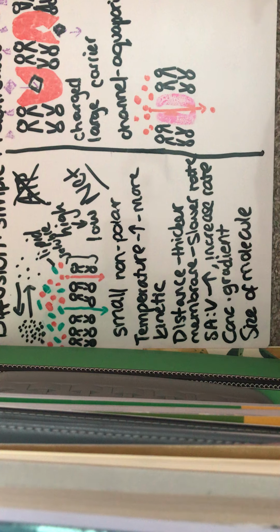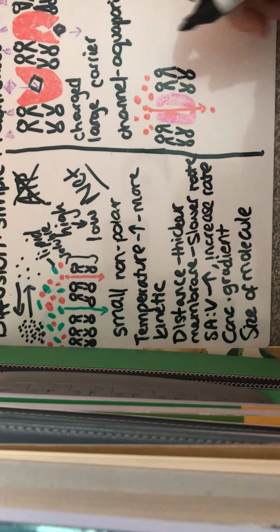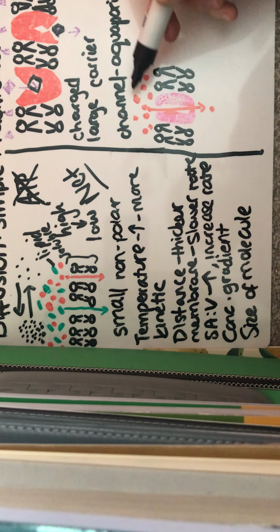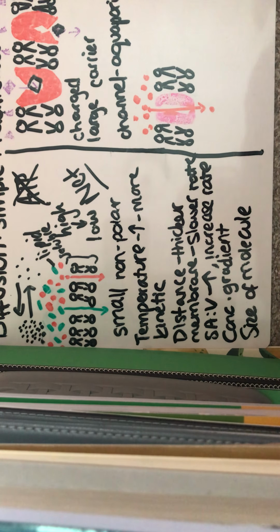And we can see here that there's a higher concentration of this molecule if it's water, and then it would just diffuse straight through.